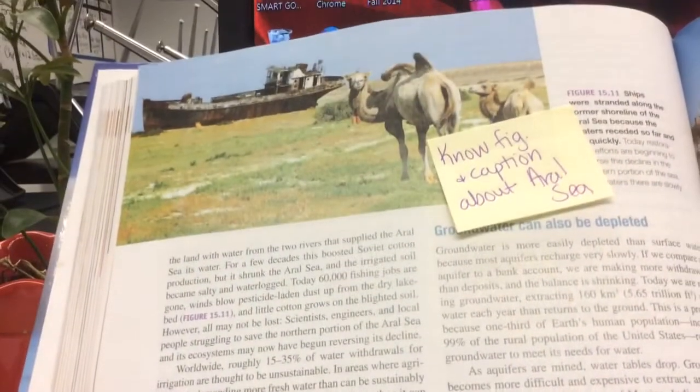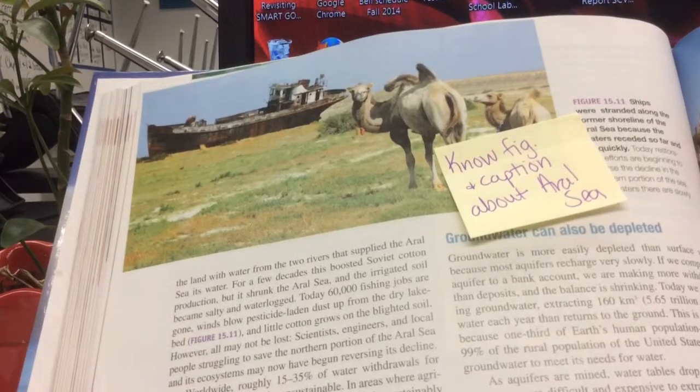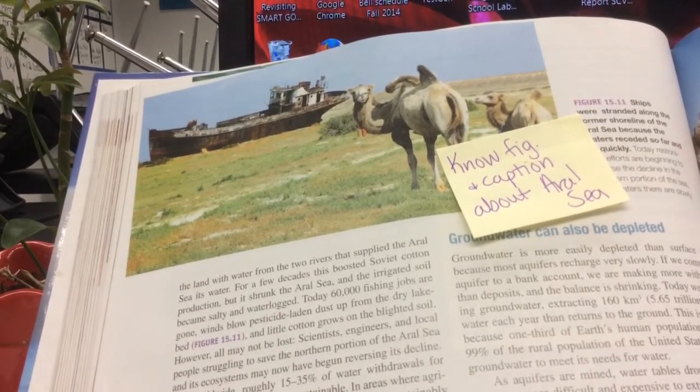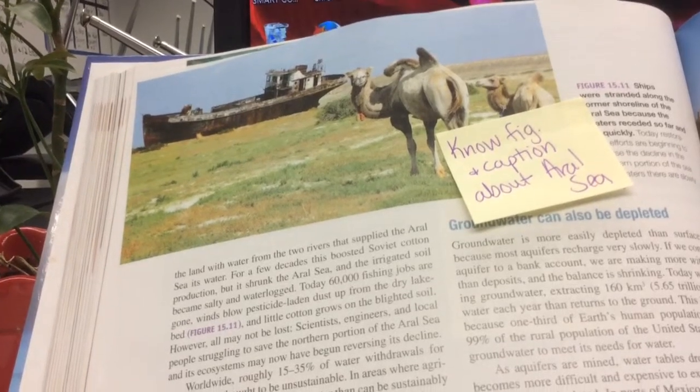So the Aral Sea has been depleted so much and so quickly that actually they didn't even have time to move all the ships away. So know about the Aral Sea. It's a good example of water diversion.